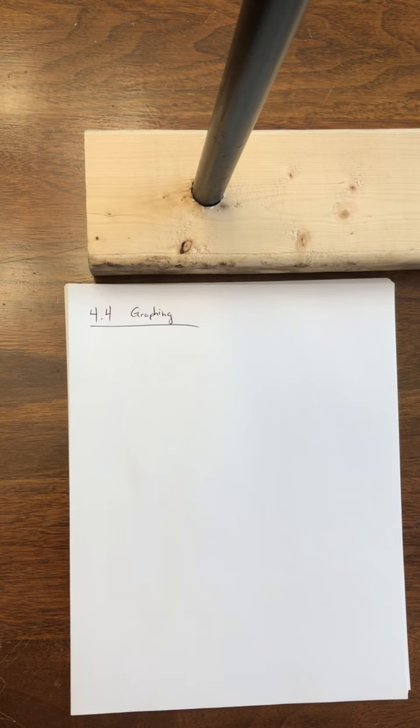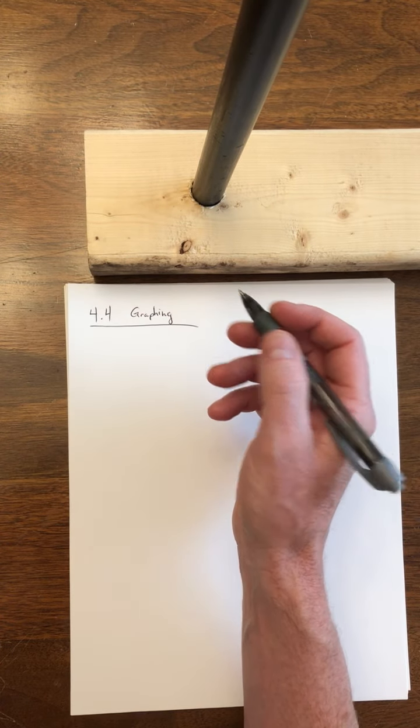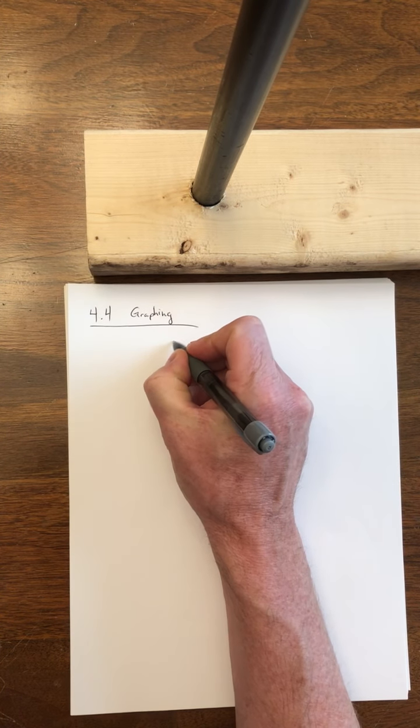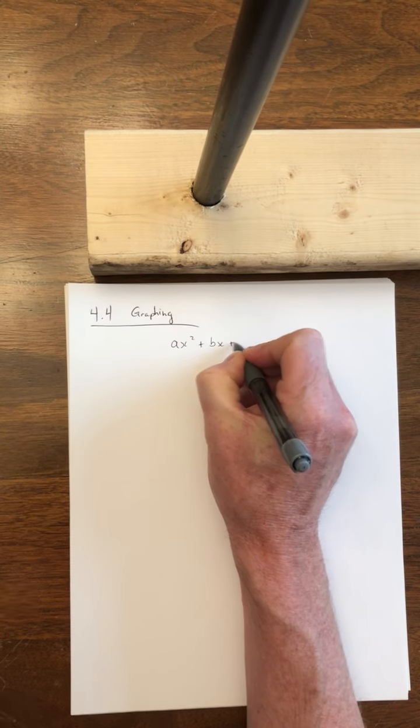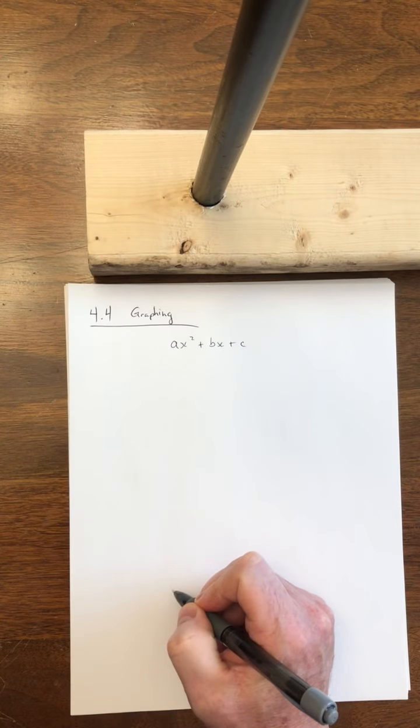Good morning, everyone. We're going to continue on with our quadratics in quarantine. Just as a recap, we have learned that quadratics can come in the form of standard form.